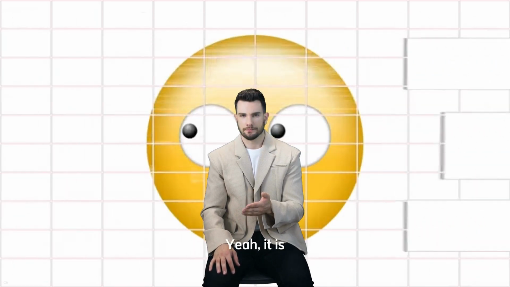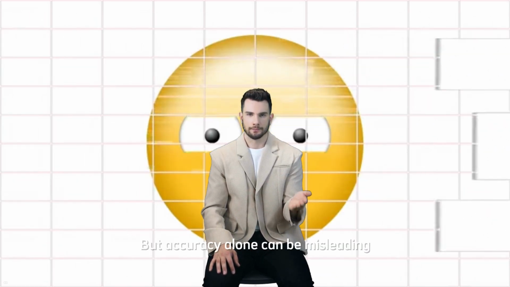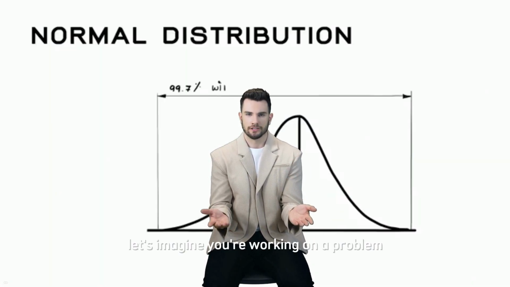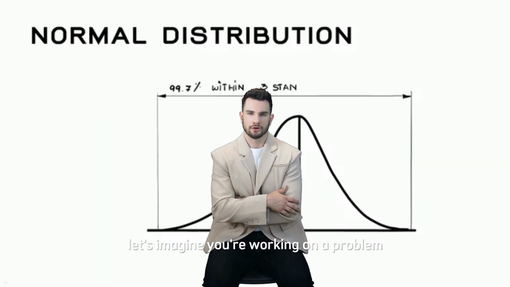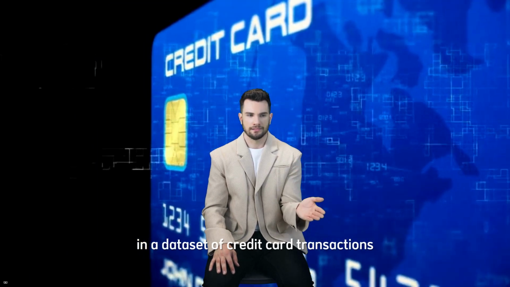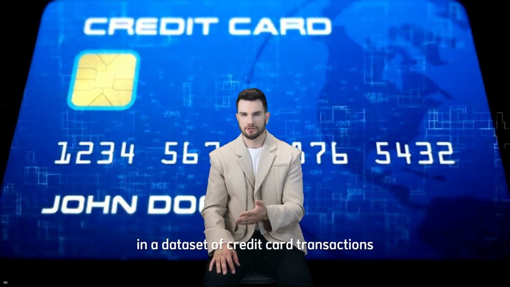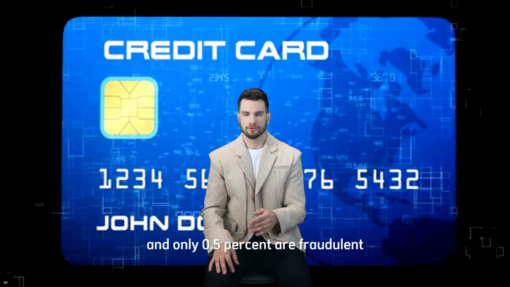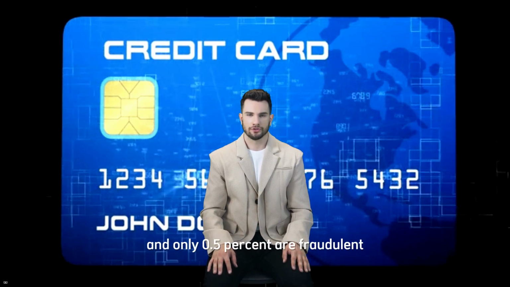Yeah, it is. But accuracy alone can be misleading. Why? Well, let's imagine you're working on a problem where one class dominates, meaning there's way more instances of that class than the other. For example, in a dataset of credit card transactions, 99.5% of them are non-fraudulent and only 0.5% are fraudulent.